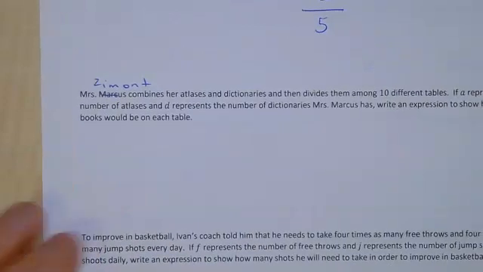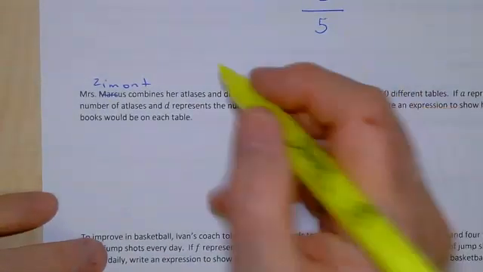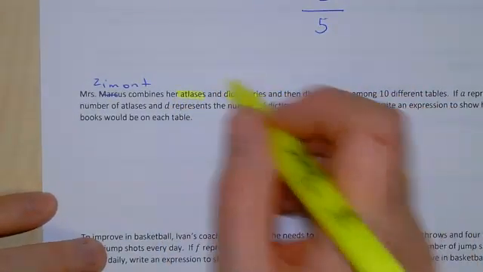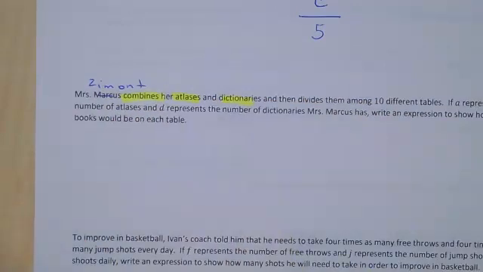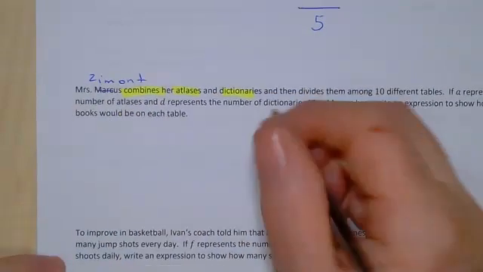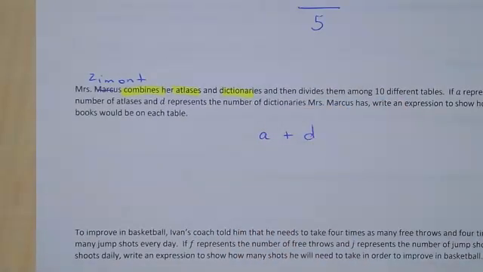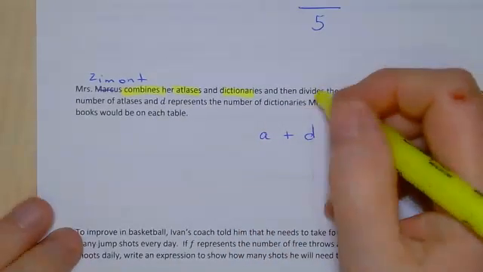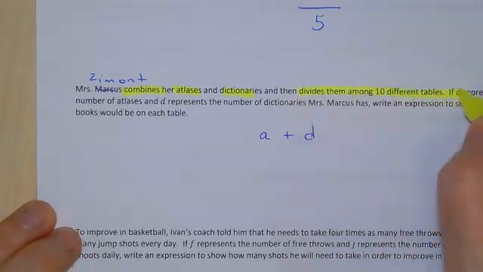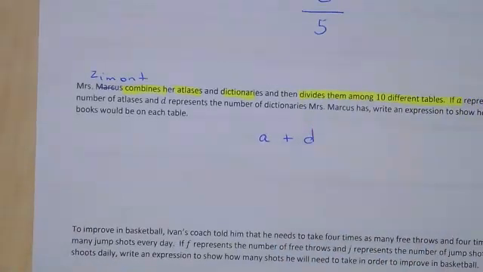Mrs. Amant combines all her atlases and dictionaries. So when she combines them, what is she doing? Together. Shane? Adding. So I'm going to write atlas plus dictionaries, right? She's going to add them together. And then she divides that among 10 different tables. How do I finish this to make it divide by 10?